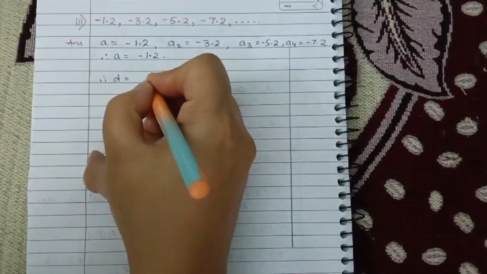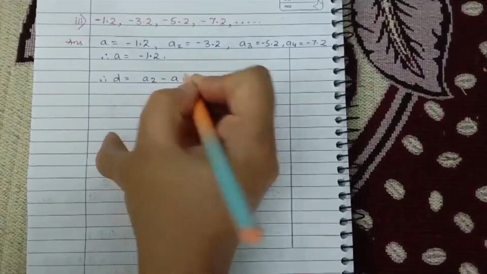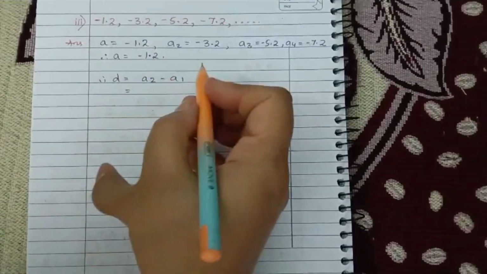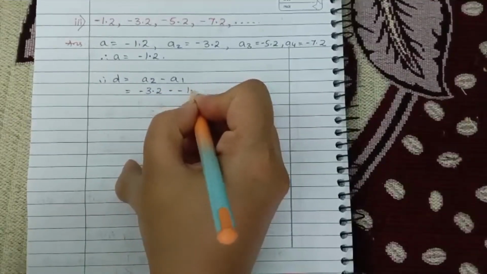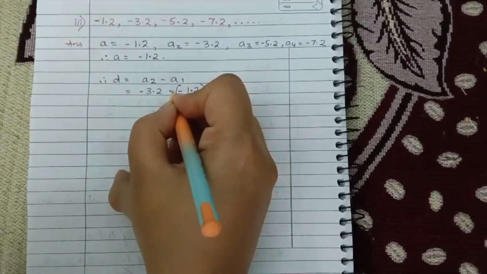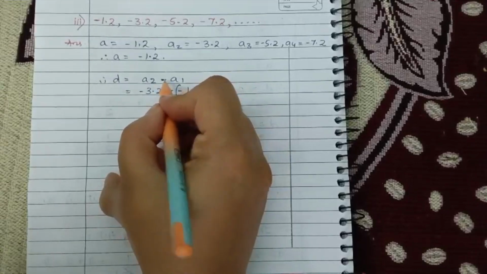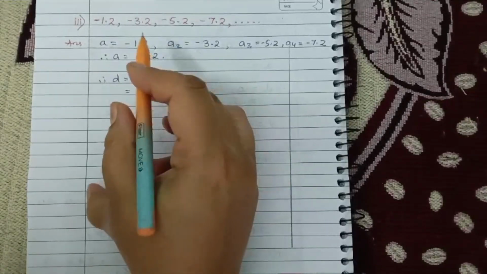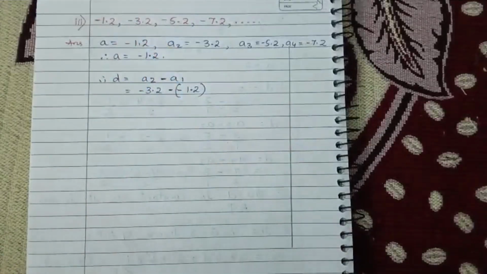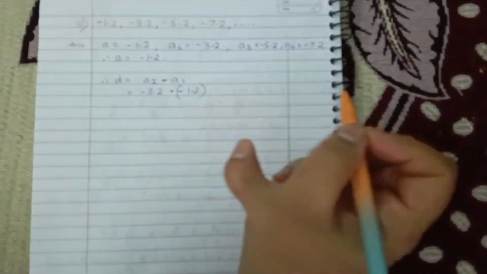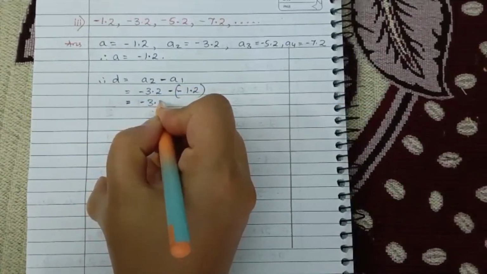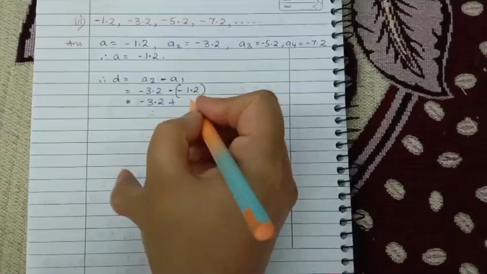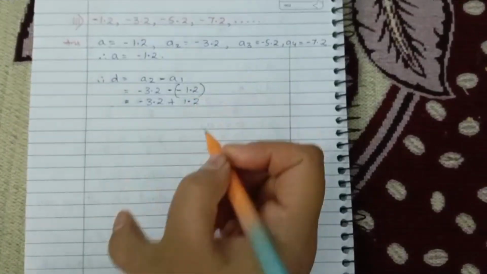Now difference is A2 minus A1, that is minus 3.2 minus of minus 1.2. This minus is of the formula, and this minus sign we have in the question, so we're taking it over here. Okay. Now, how we have to do this? Minus 3.2 minus into minus is plus 1.2.